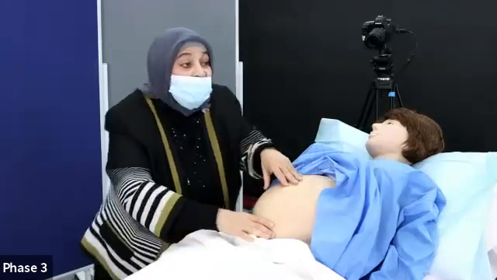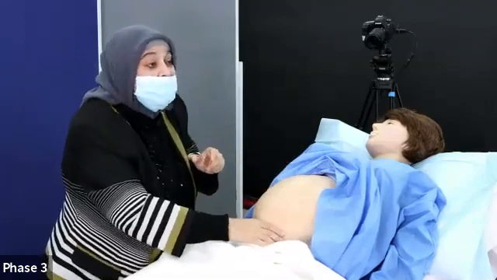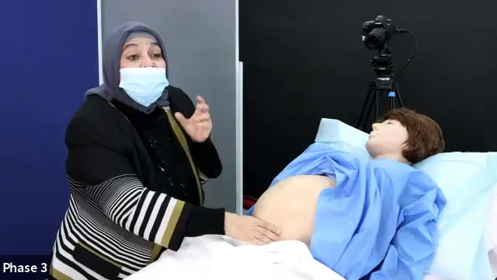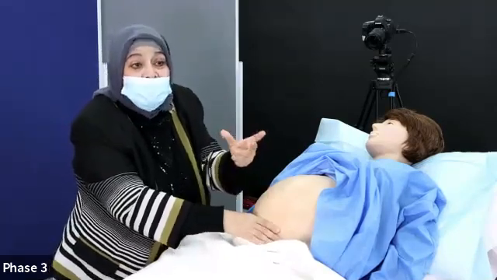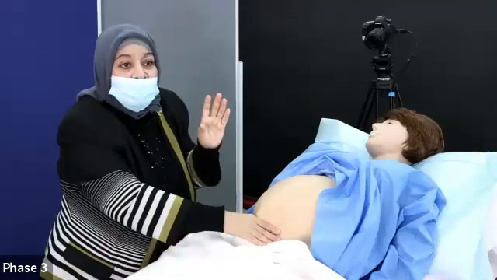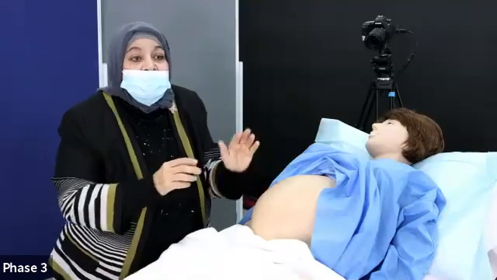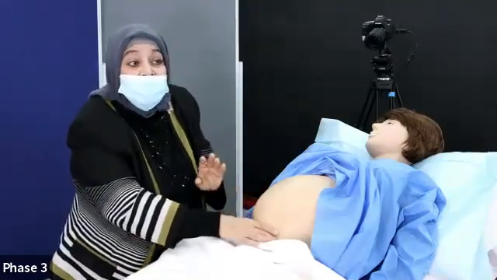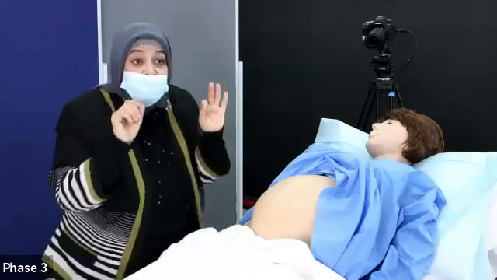And then the second pelvic grip, I will catch with one hand and see the engagement, or the level of the head according to the pelvic brim. I will see the level of engagement of the head. So fundal height, fundal grip, lateral palpation, then first pelvic grip and second pelvic grip. These are constant. Every student should do it.